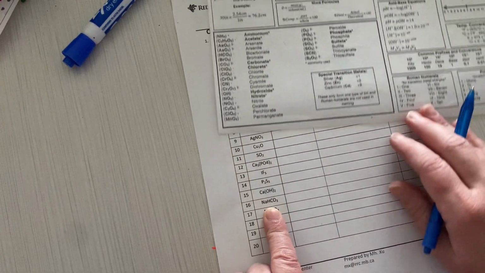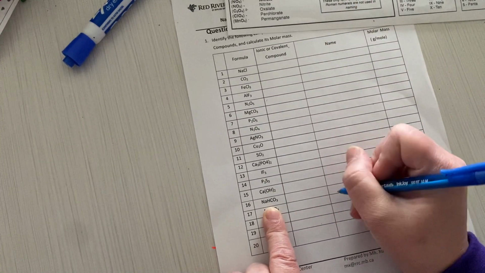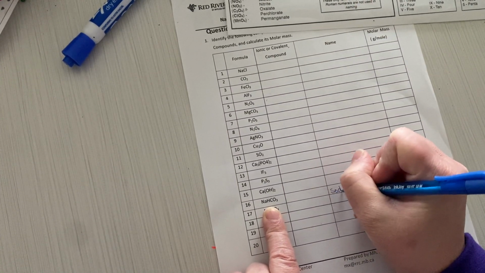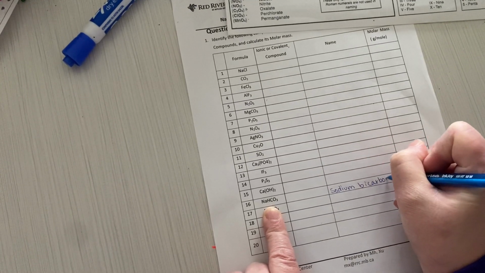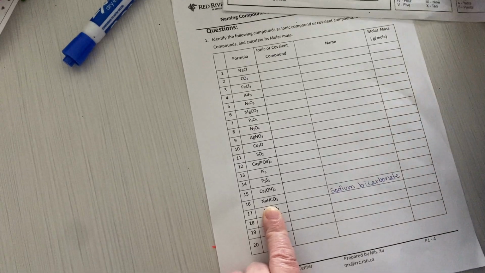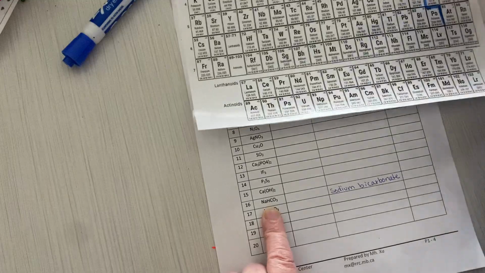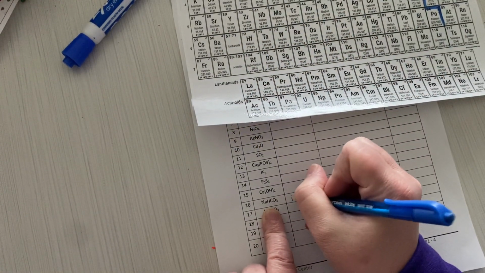That's bicarbonate. So our name is going to be sodium bicarbonate. Since it has a polyatomic, and sodium's a metal, we know it has to be ionic.